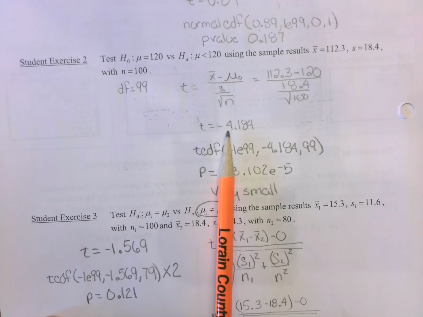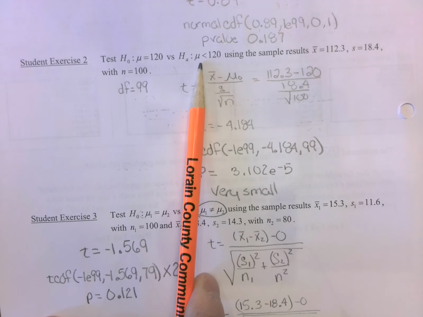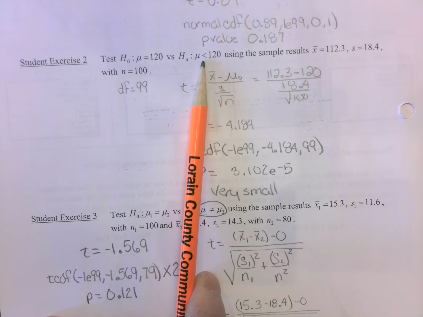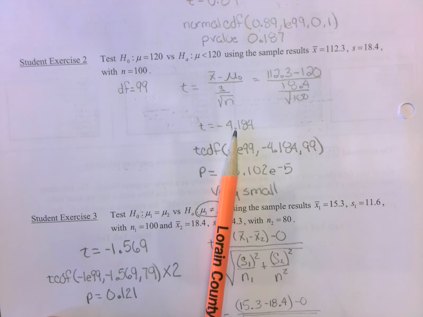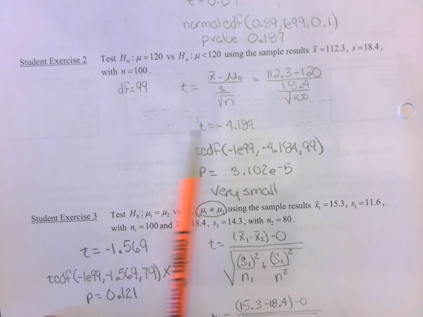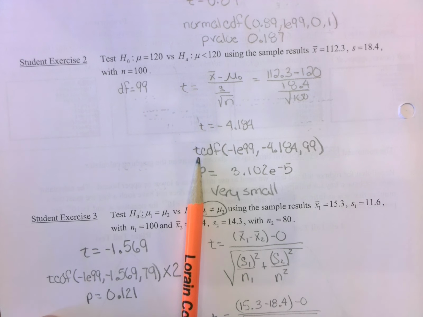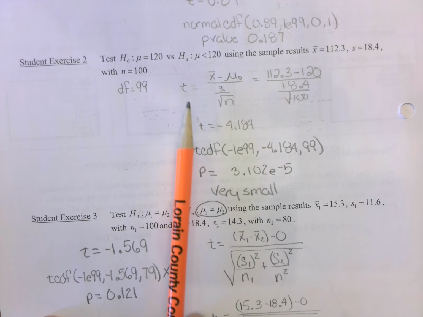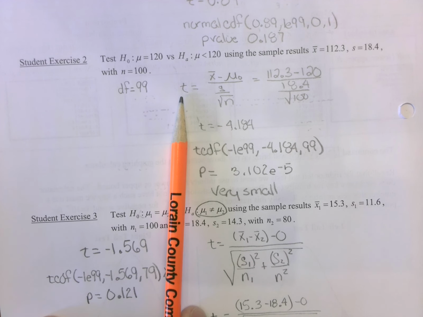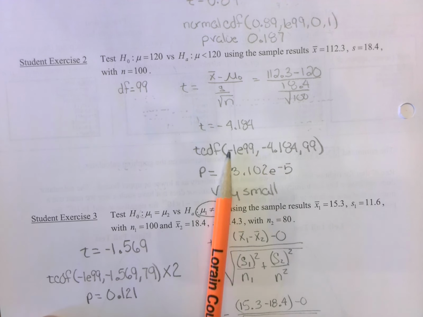Notice it's a negative 4.184. It should be a negative 4.184 because we're left tail testing. So we're going left in area from a negative 4.184. Now when I go to my second vars, I don't choose normal CDF, I choose tcdf because I'm in a t-test. I put in the extreme left number.